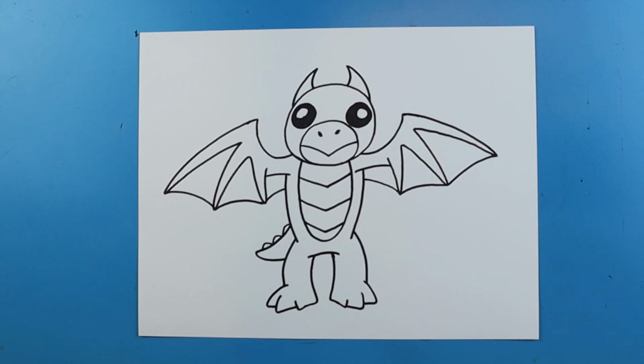And there you go. There is your drawing of a Roblox Piggy Rodan. I'm going to fast forward and start coloring this.